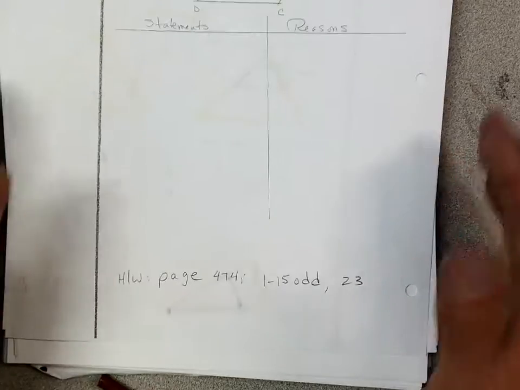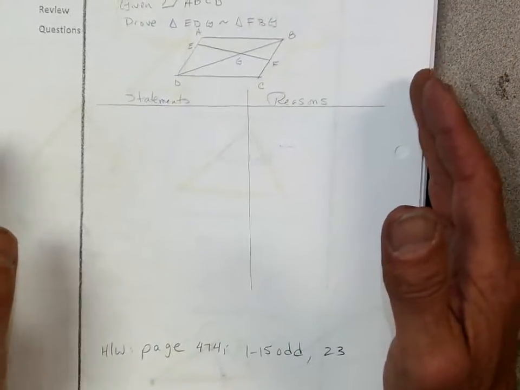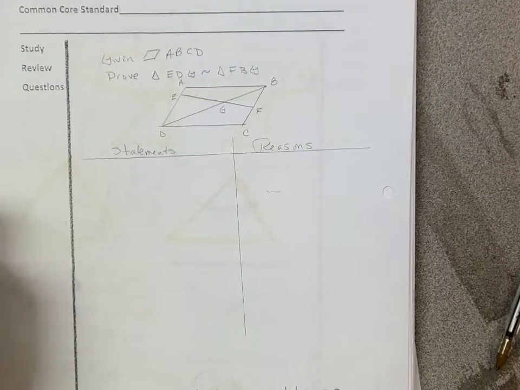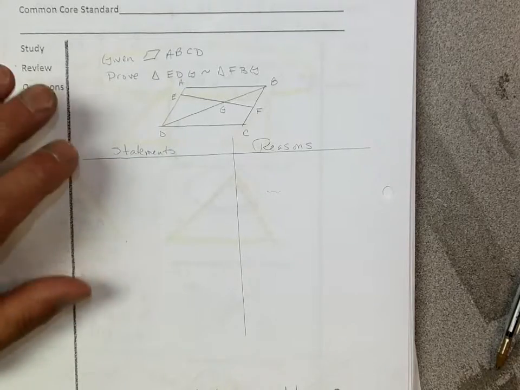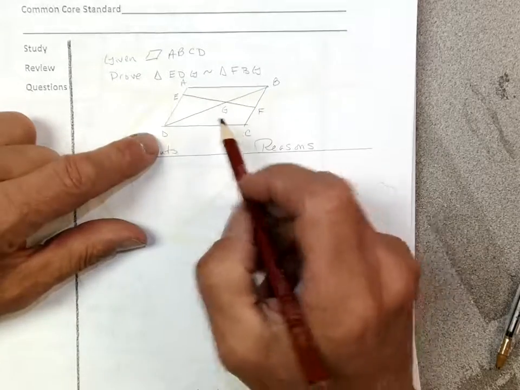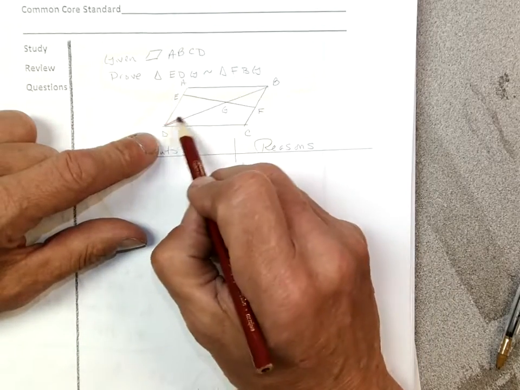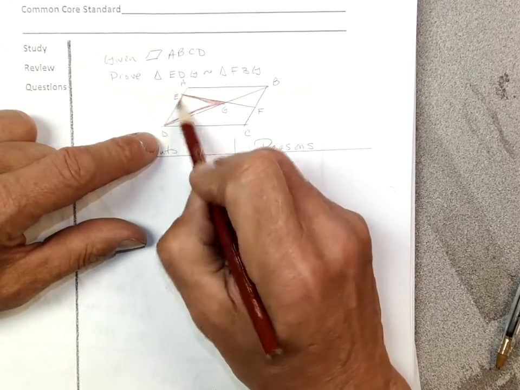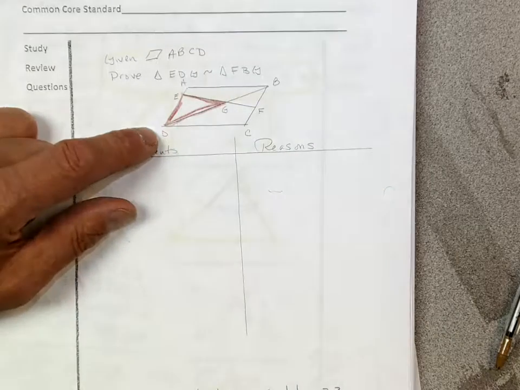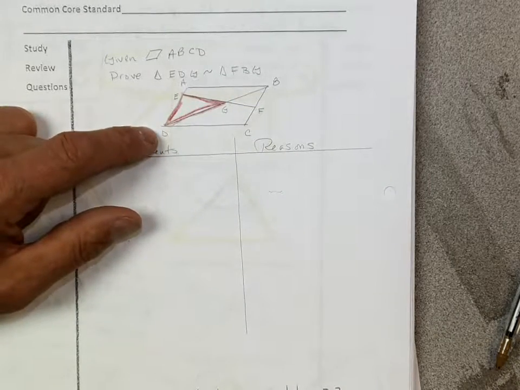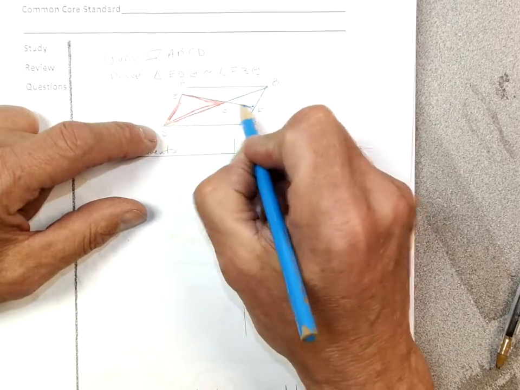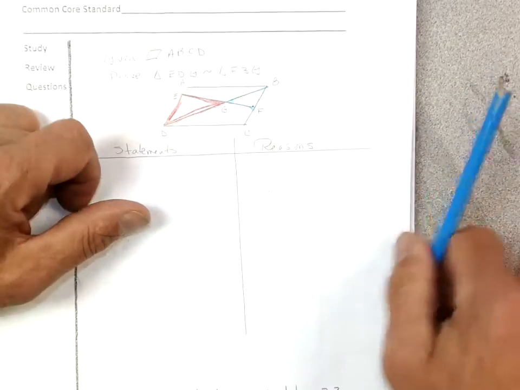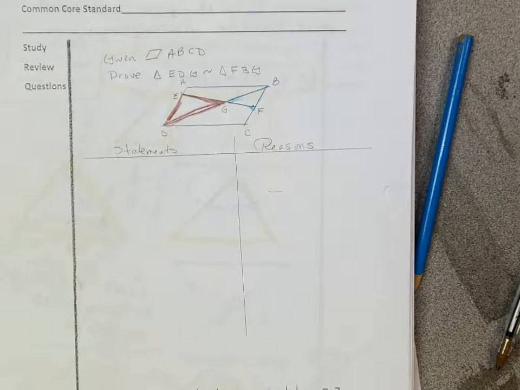Turn the page. Uh-oh, it's a proof. Oh, my goodness. Okay. Well, before we do anything, let's figure out which triangles we're talking about. Triangle EDG, so that's this triangle. We want this triangle to be similar to FBG, this triangle, okay? So they look similar, don't they? They look like the same shape.